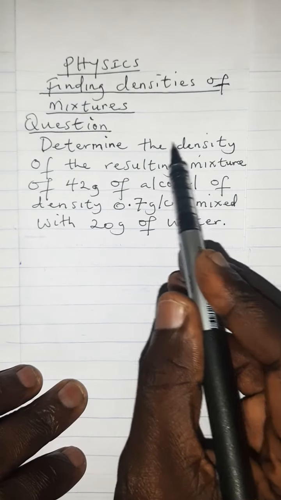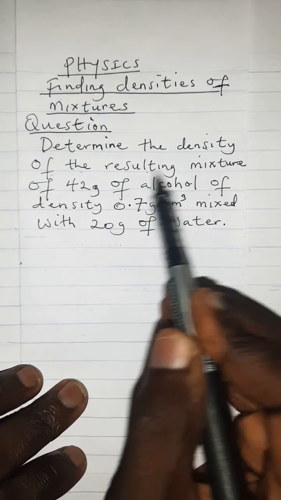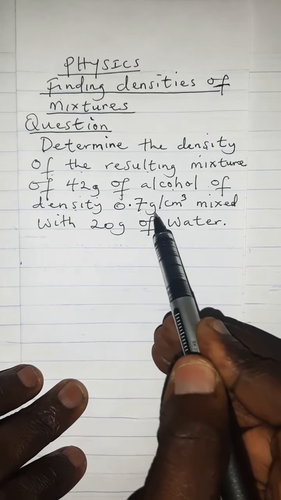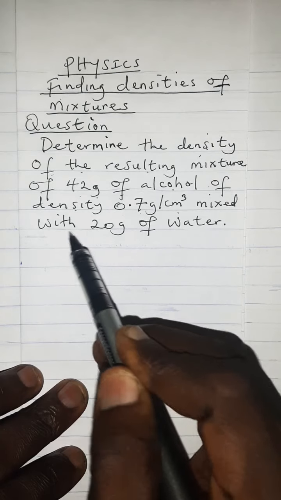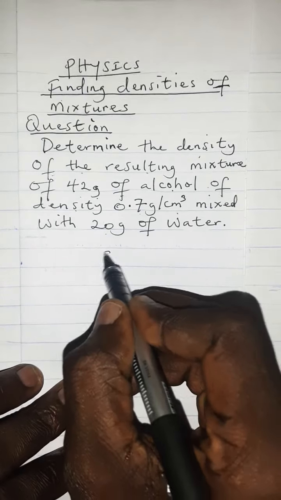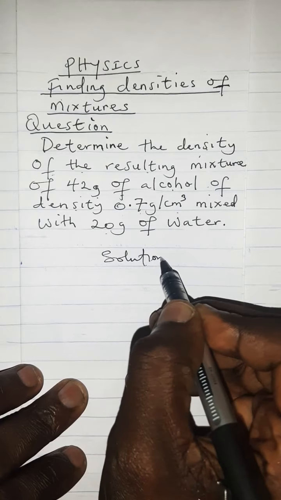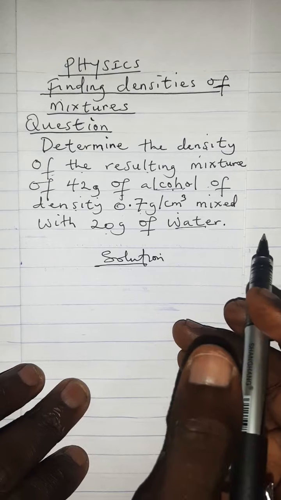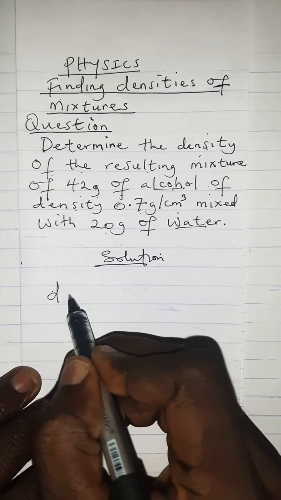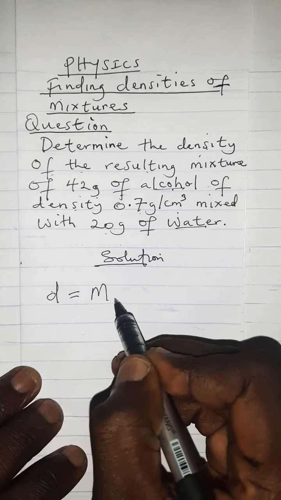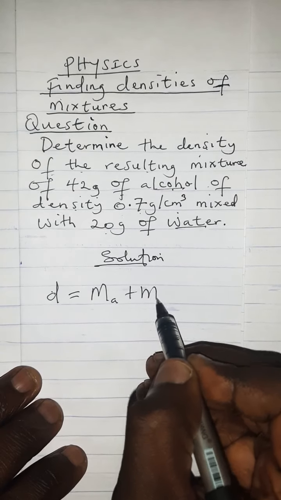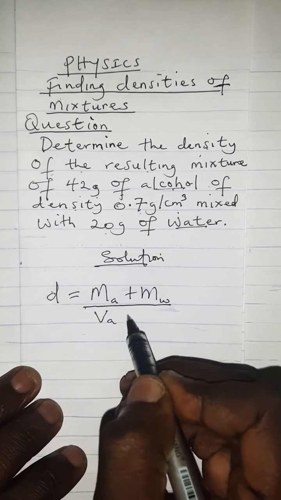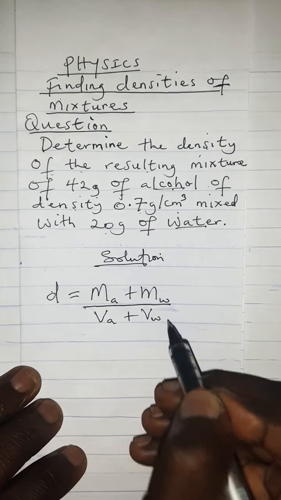It says determine the density of the resulting mixture of 42 grams of alcohol of density 0.7 grams per centimeter cube mixed with 20 grams of water. So what we're going to do here is this. Since it is now a mixture of alcohol and water, and we'll now get the overall density, we can say our density at this point will now be the mass of the alcohol plus the mass of water divided by the volume of the alcohol plus the volume of water involved.